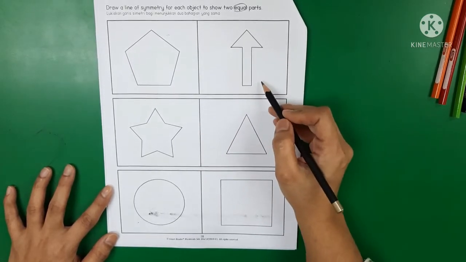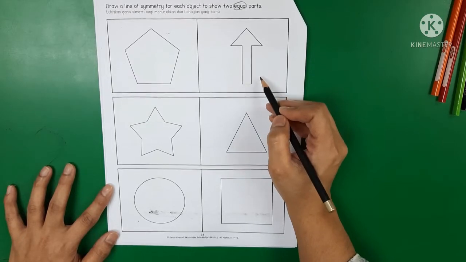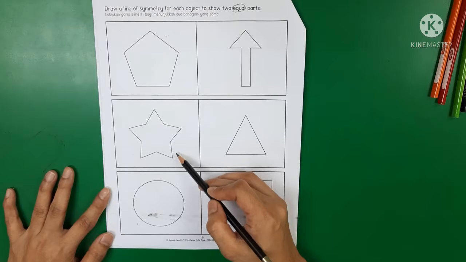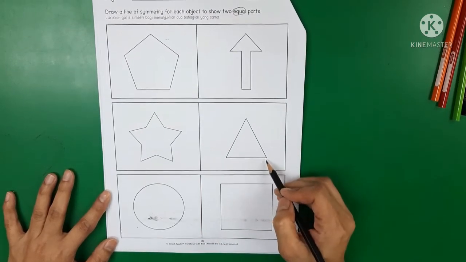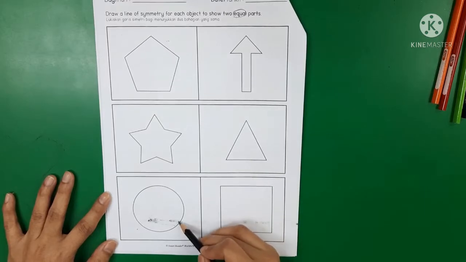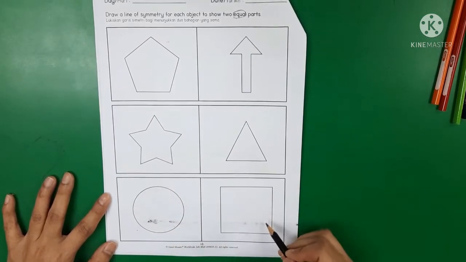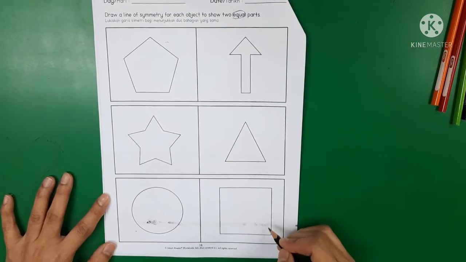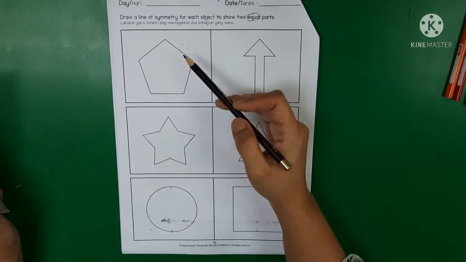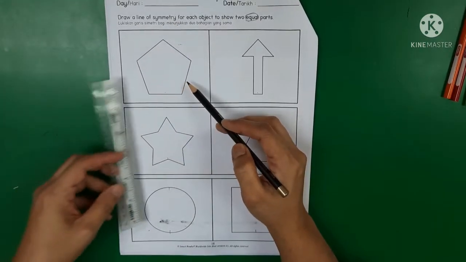What about this shape over here? Arrow. Yes, this is an arrow. This shape? Star. A star. This shape? Triangle. This is a triangle. Circle. Yes, this is a circle. And this is a square. Square. Good job. Now, let's draw a line of symmetry for this pentagon.